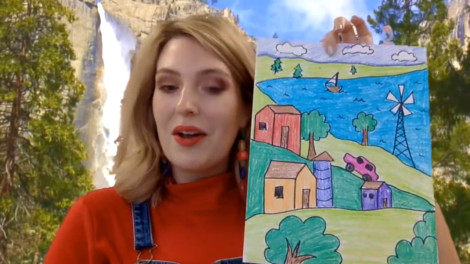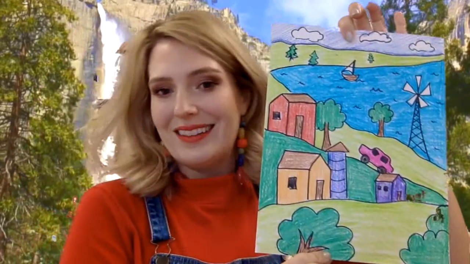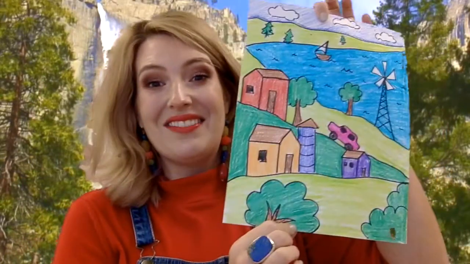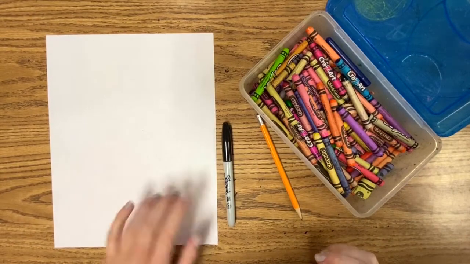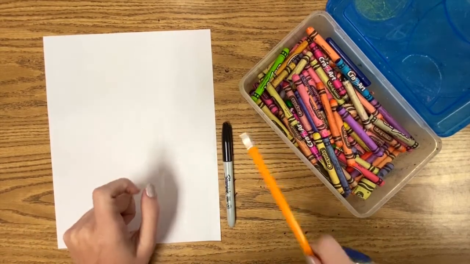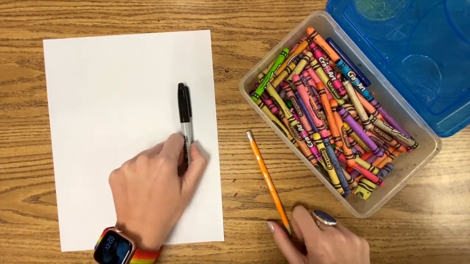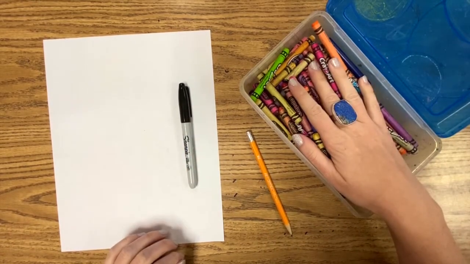So join me today on this vacation landscape that we're gonna draw. I'm so excited because I love vacations and I love outside. So join me on our perspective landscape. The materials you'll use today are one piece of paper, one pencil, a Sharpie if available, crayons.